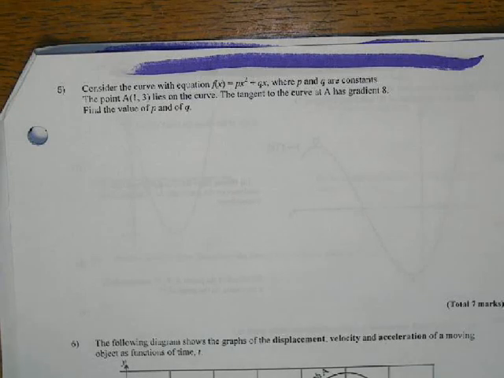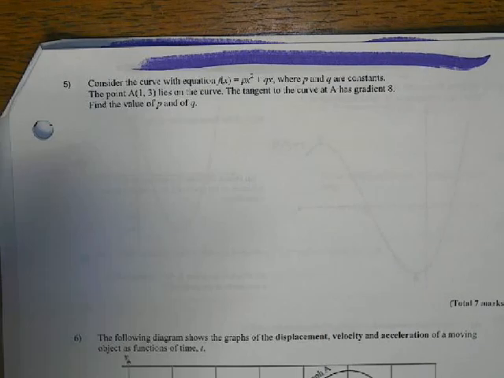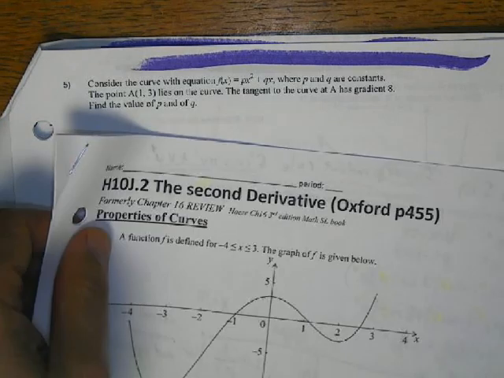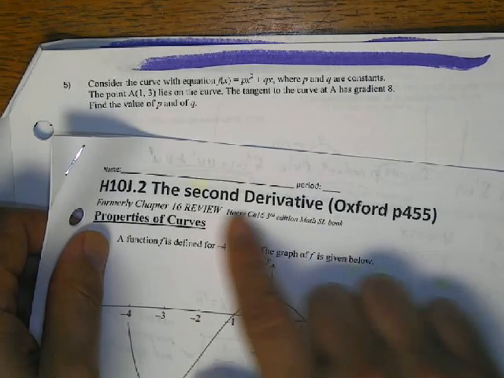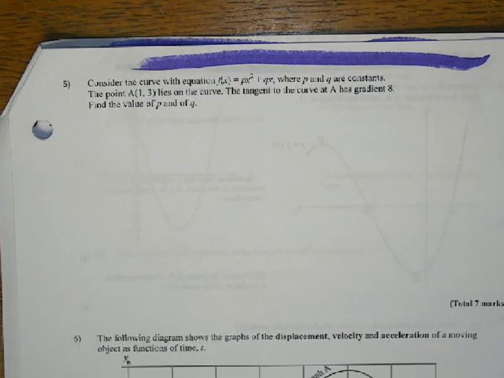Okay, now we're doing the second part of this handout, H10J.2, second derivative. This problem number 5 is a little tricky, so let's get started.